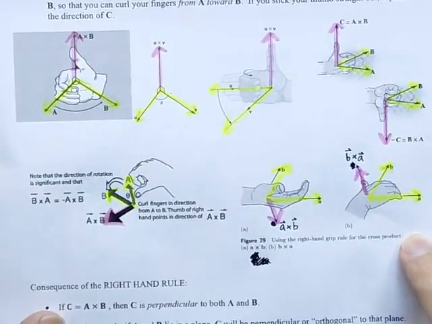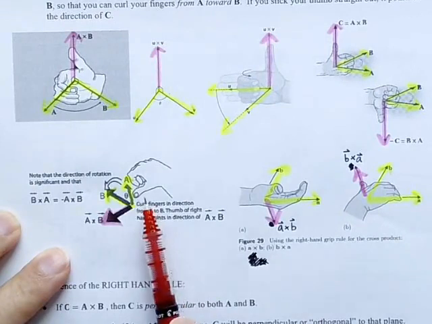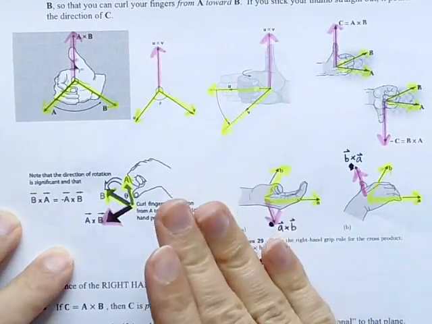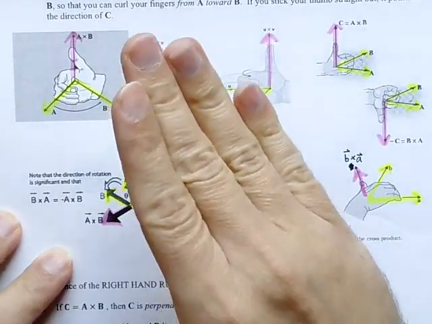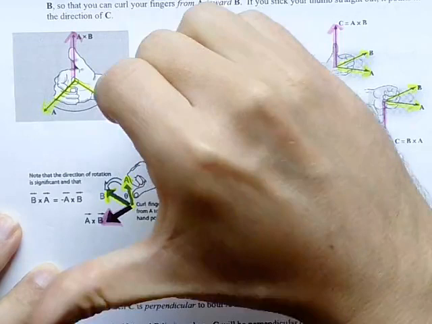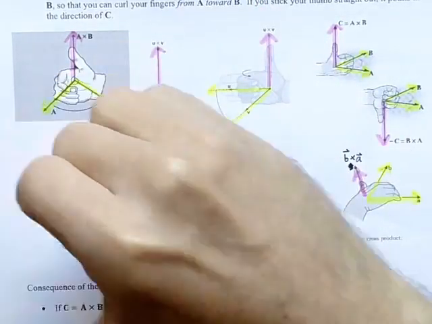A few more pictures here. From this one, here's A and B. A is kind of up and out of the page. B is sort of into the page. Fingertips in the direction of A, palm towards B, curl those fingers towards B, and our thumb points in the direction of A cross B, out that way.